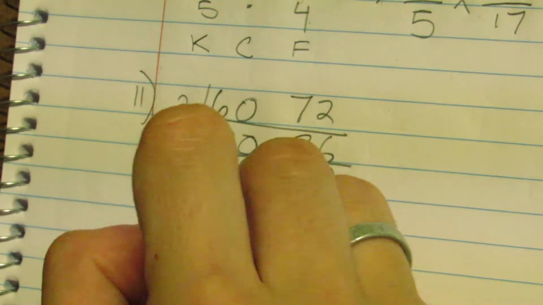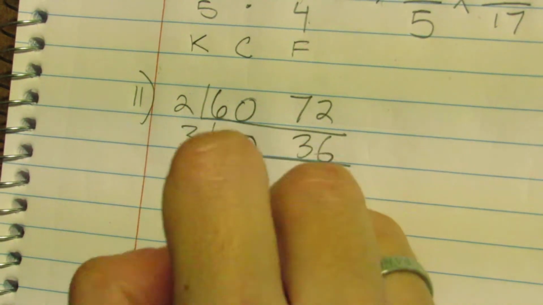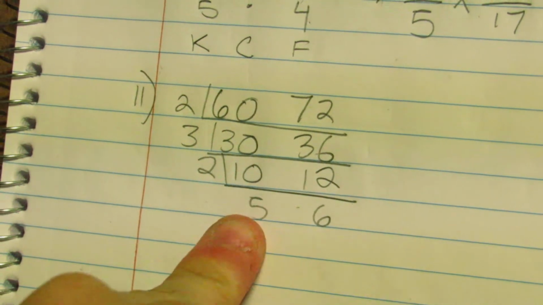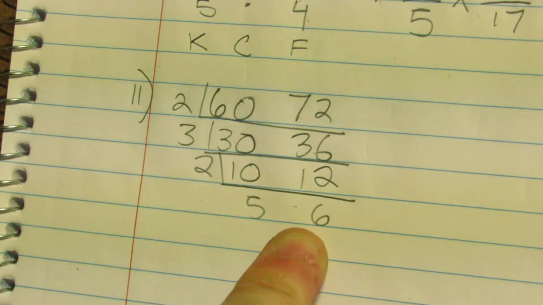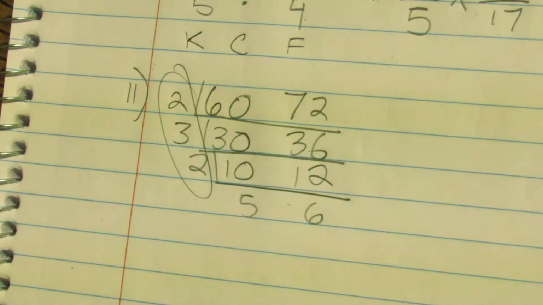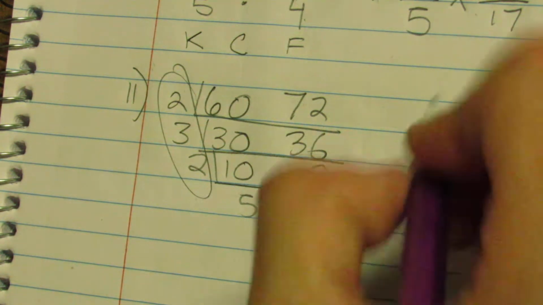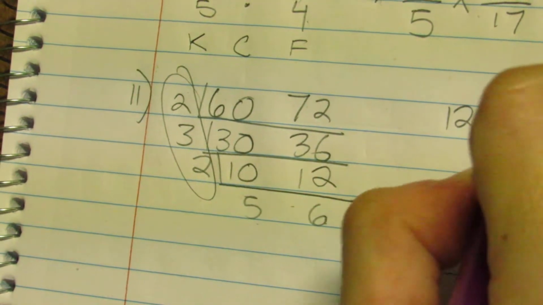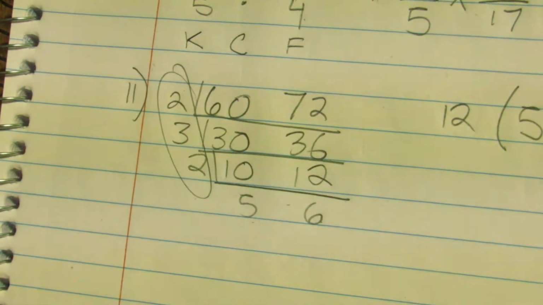All right. I'm going to pull out a 2. 2 goes into 10, 5, 6. That's a prime. I've hit that, and I can't really go anymore, right? So let's go look. Now, let's multiply these numbers together. So 2 times 3 is 6, times 2 is 12. 12 is my GCF, and then 5 and 6 go inside my parentheses.